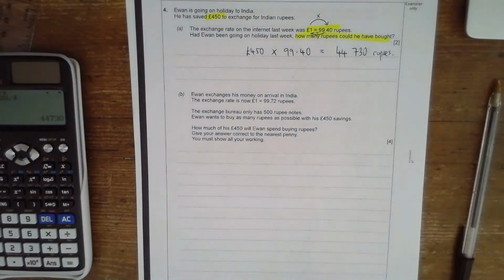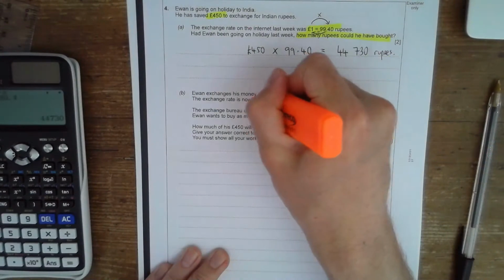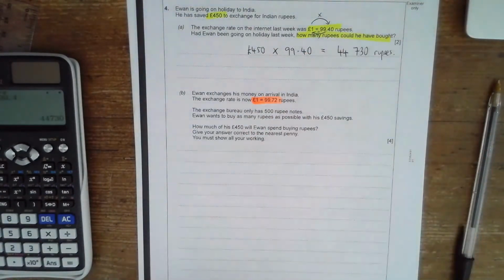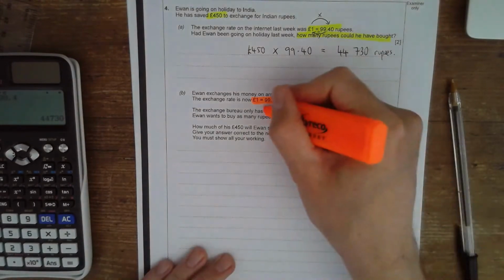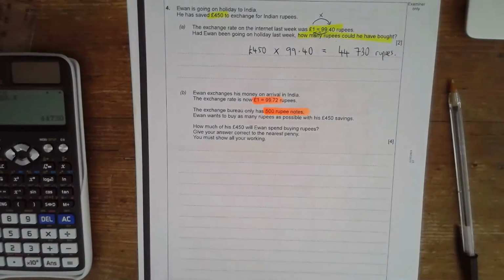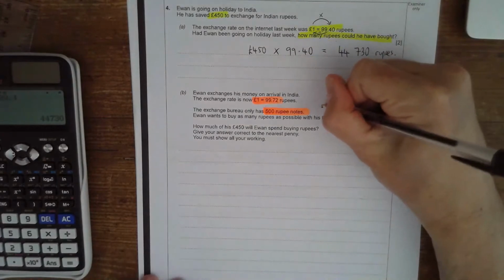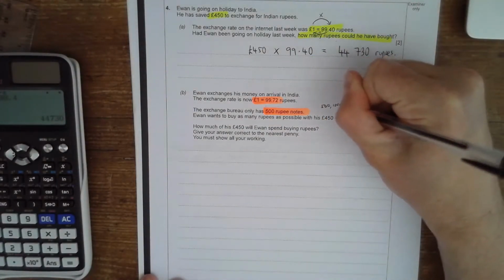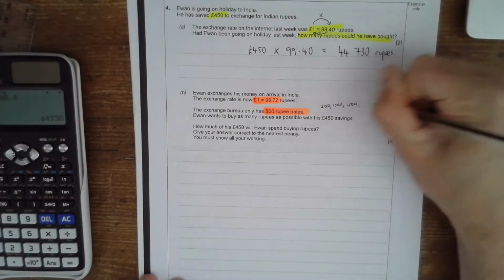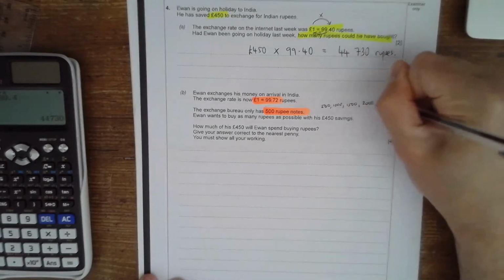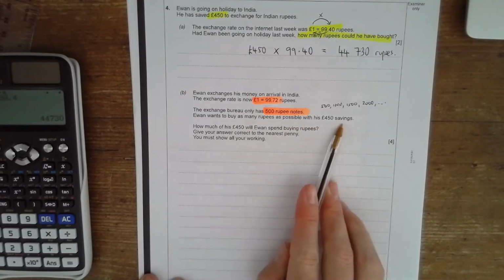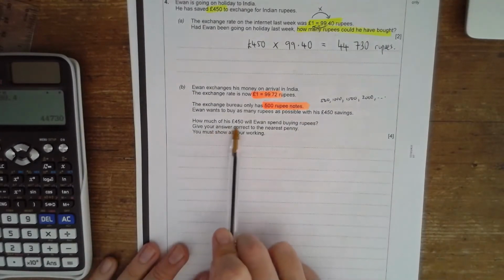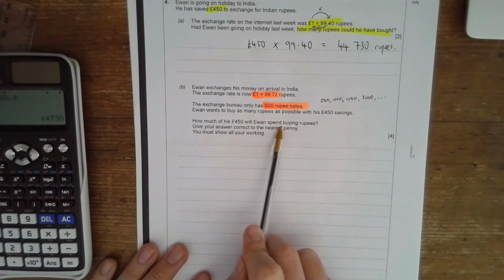Okay, we're told that Ewan exchanges his money on arrival in India. The exchange rate has changed. It's now £1 is equal to 99.72, so only ever so slightly, but it has changed. We're then told that the bureau only has 500 rupee notes, so we can only get them in multiples of 500. So we get a 500, a 1,000, a 1,500, a 2,000, and so on, okay? So that's what that's telling me. Ewan wants to buy as many rupees as possible with his £450 saving. How much of his £450 will Ewan spend buying rupees? Give your answer correct to the nearest penny.